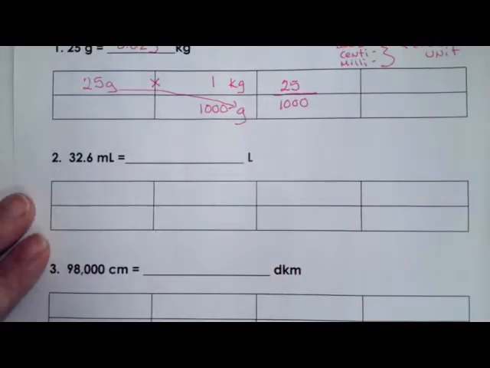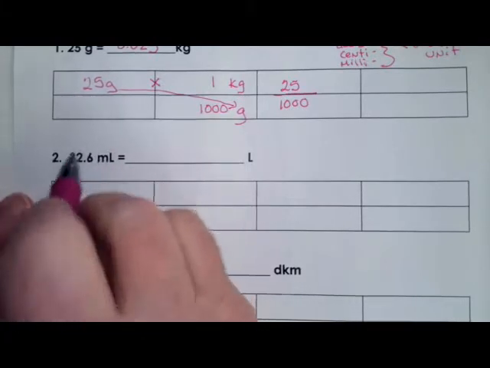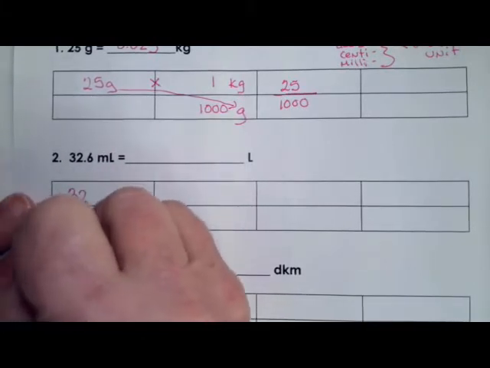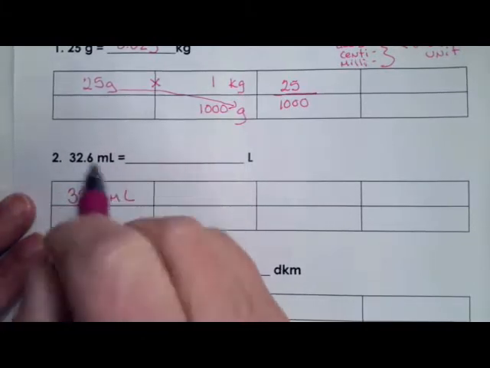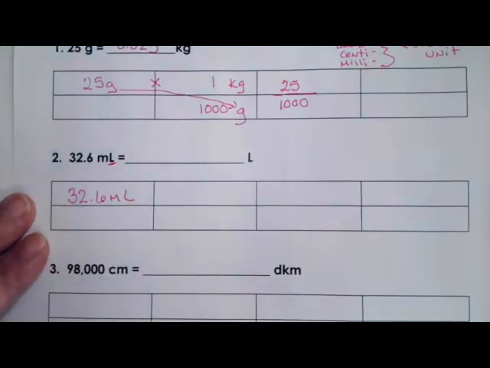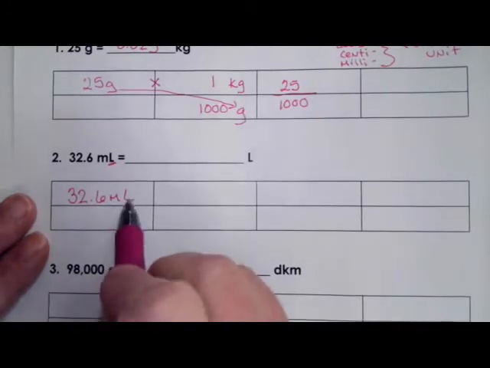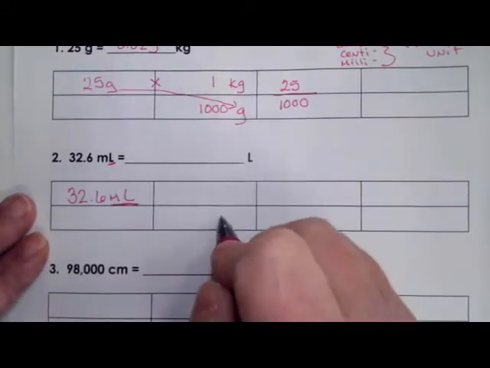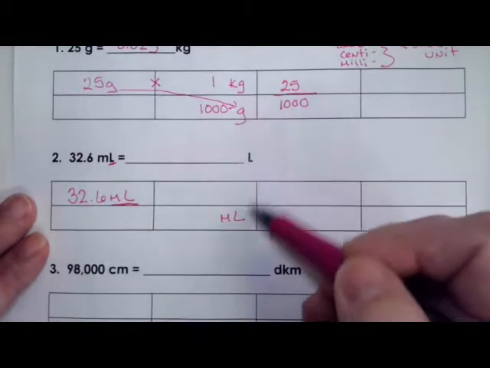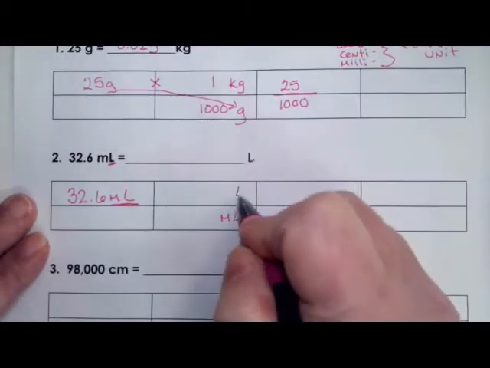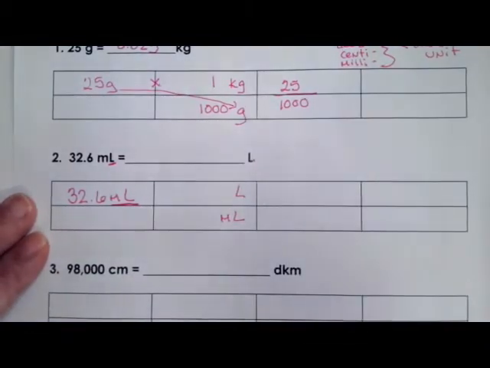So 32.6 milliliters, we're going to take this number because it's the only number we're given. And notice that I wrote the L for milliliters as a capital letter, because sometimes if you use lowercase, it kind of looks like a 1, so I use a capital letter usually. So we're going to take this unit right here, put it down here, and what are we trying to change it into? Liters. Okay, so consult your sheet.